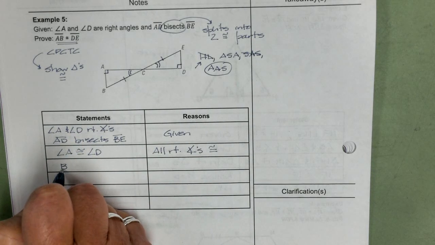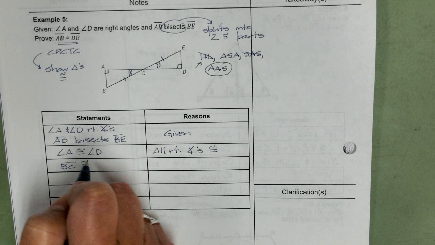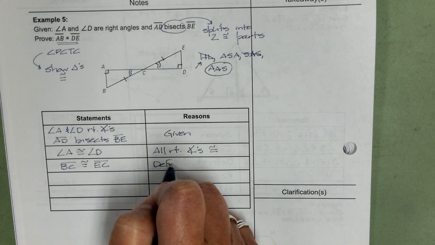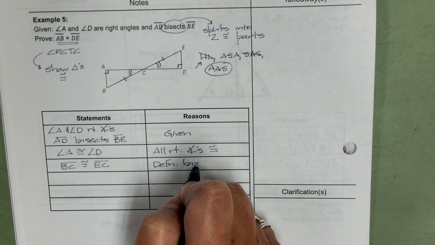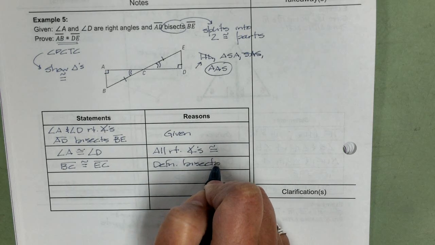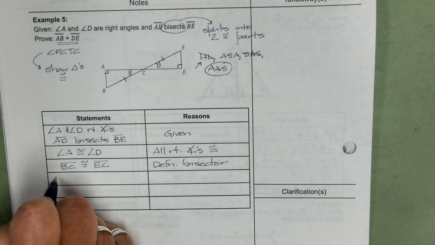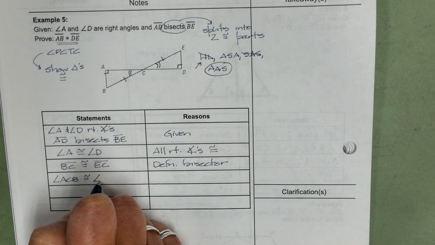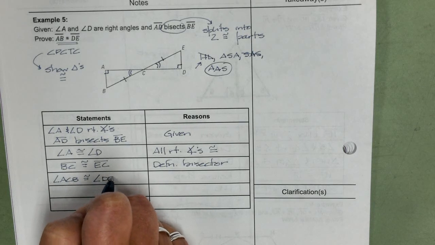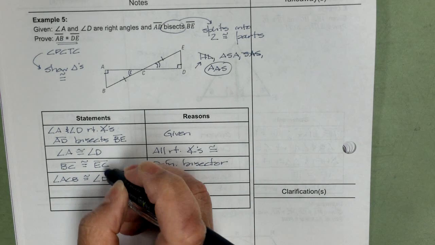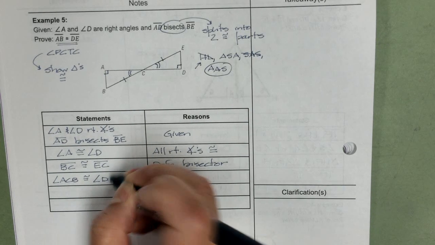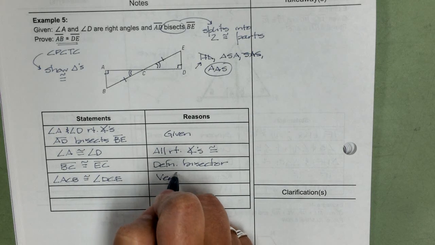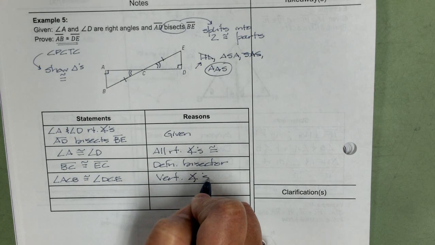We can say that BC is congruent to EC, definition of bisector. This would be a segment bisector. Angles ACB and DCE are congruent because they are vertical angles.